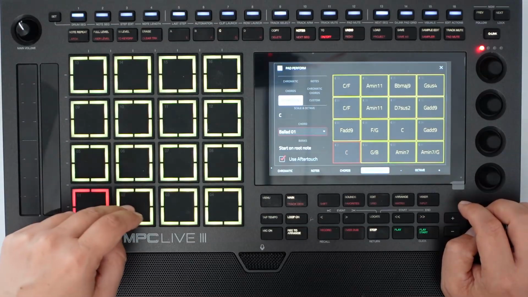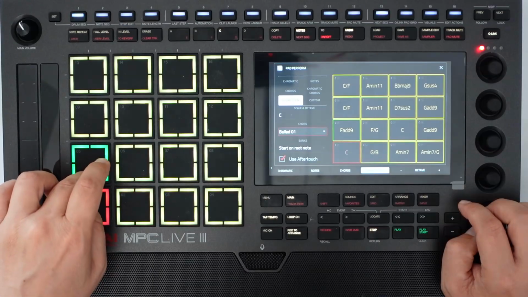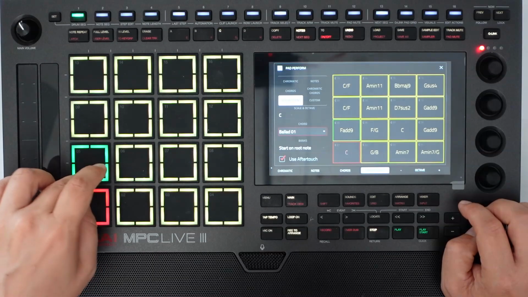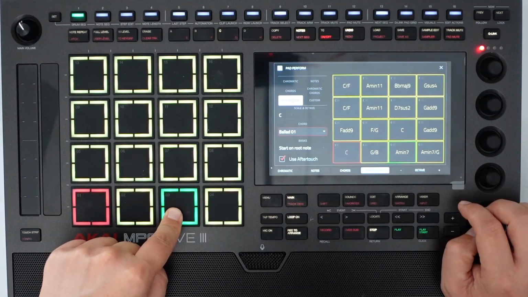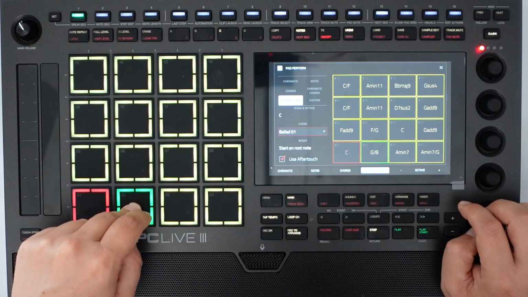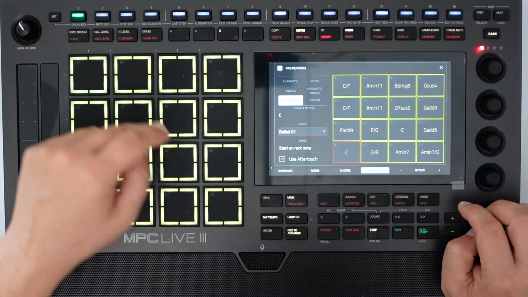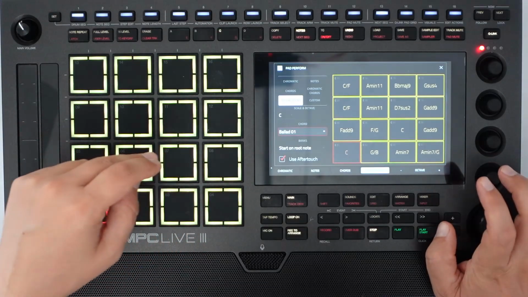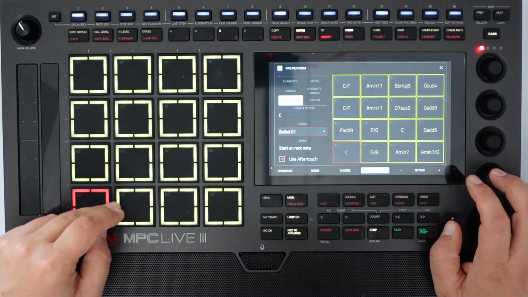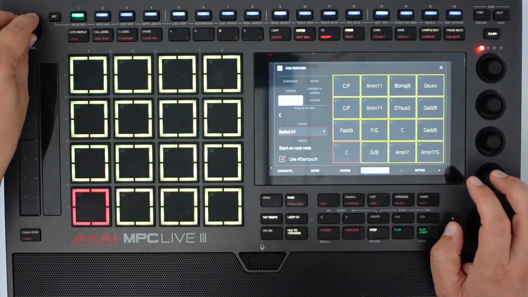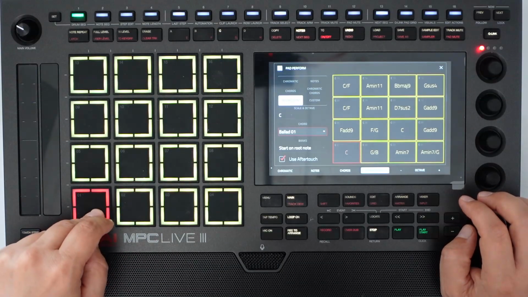That's very nice. One octave up. Volume is too loud.